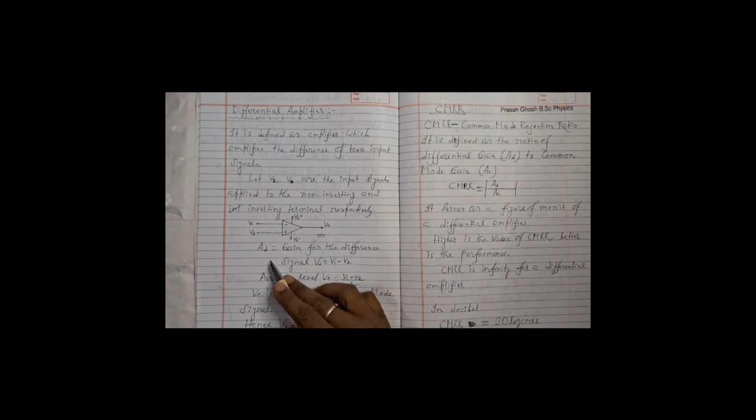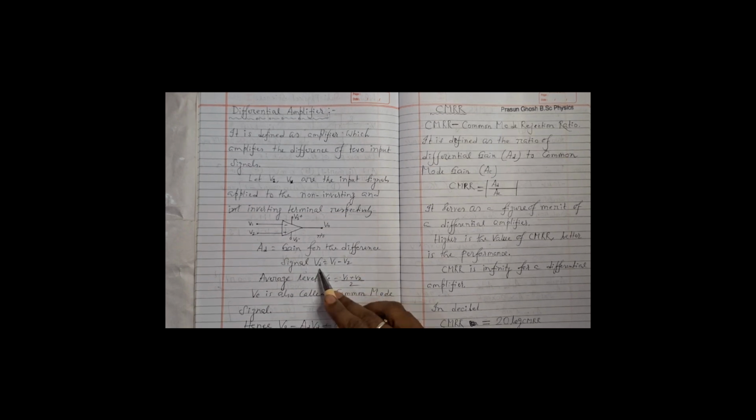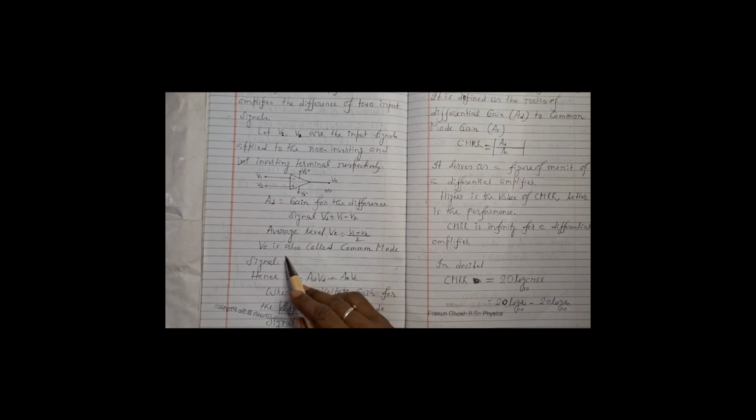So AD is the gain for the difference voltage VD, which is equal to V1 minus V2. The average level, that is VC, is equal to V1 plus V2 by 2. VC is called the common mode signal.